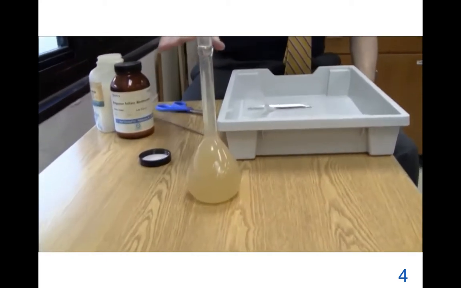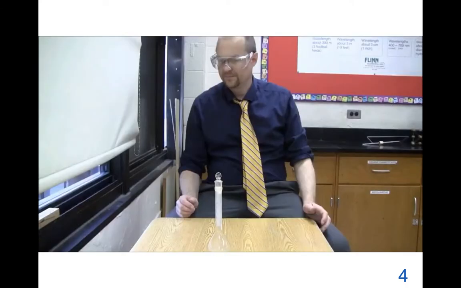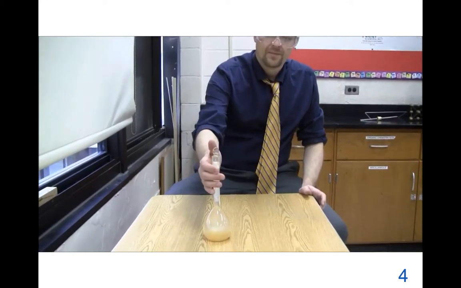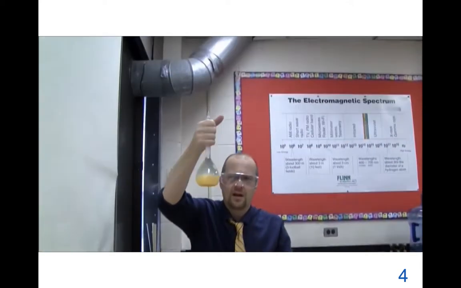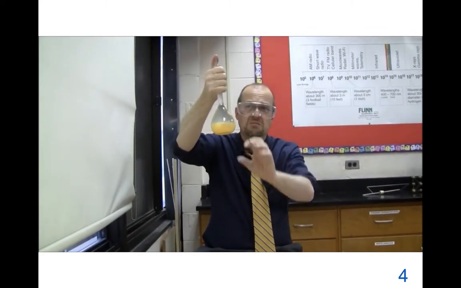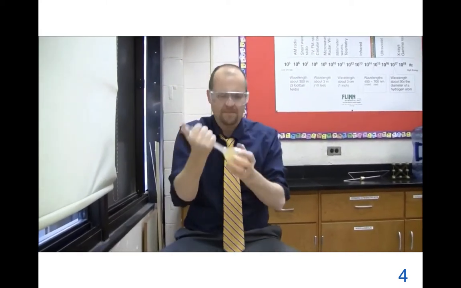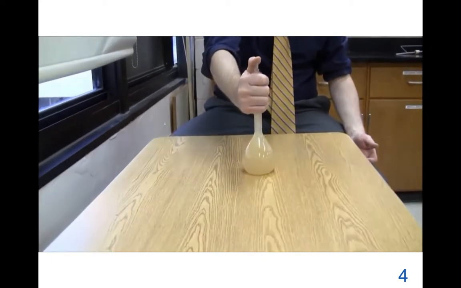Set it down, and you've got to let the precipitate settle out about halfway. And once the flocculant or the precipitate has settled out about halfway, shake it up again. And then wait again for the flocculant to settle about halfway.